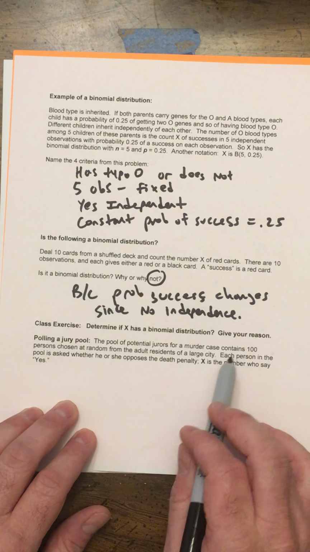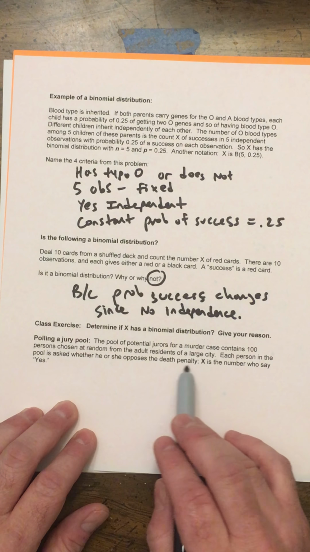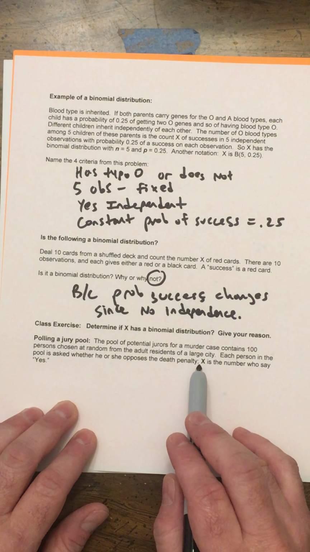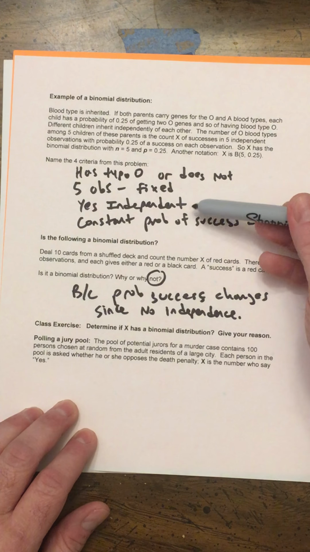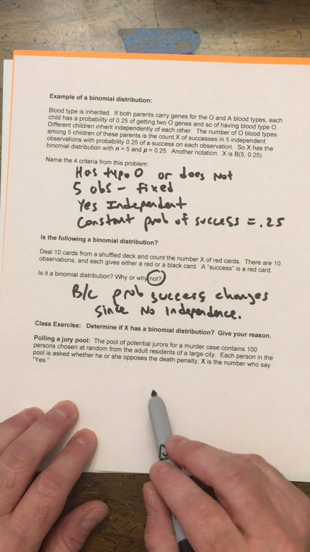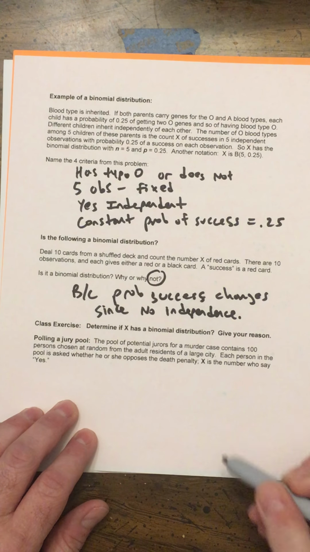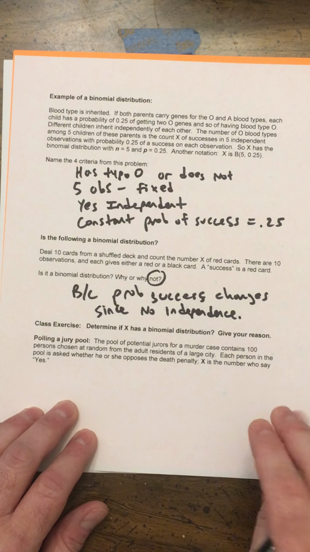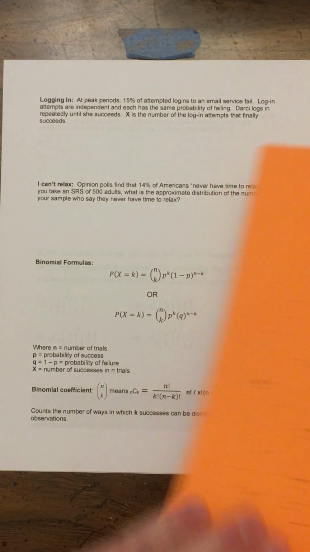And again, each one is independent. Since we have such a large pool, it's a large city, there could be millions of people in the city. So we have independence, and the probability of success will be constant because of such a large pool. It's practically infinite. So as long as we knew the probability of success, I think we could continue on successfully here. Okay, let's look at the next problem.